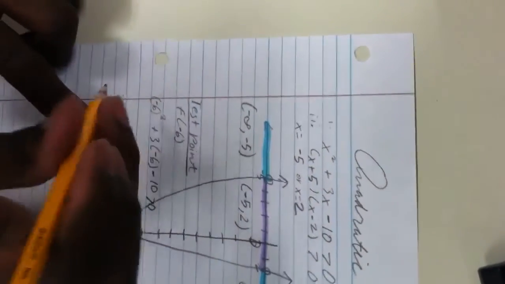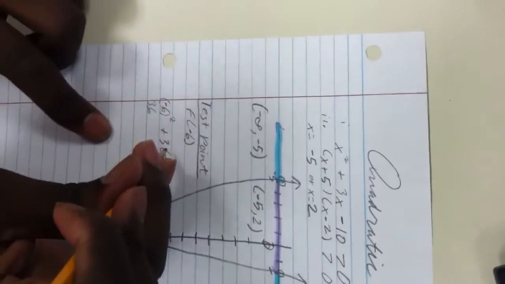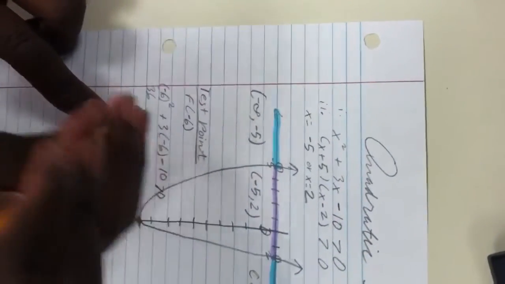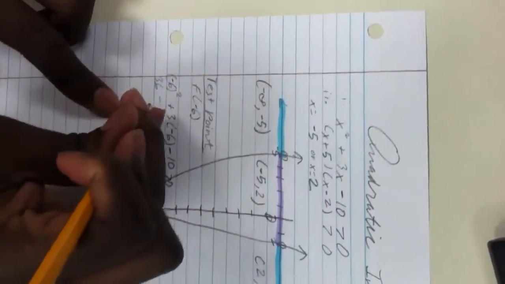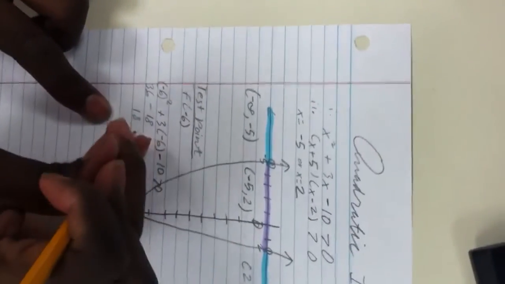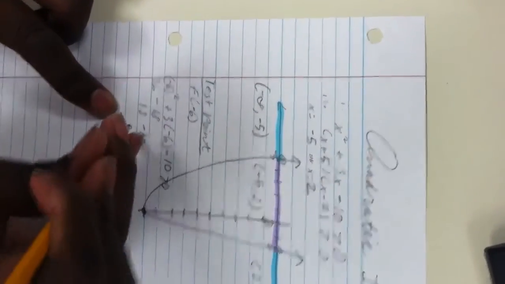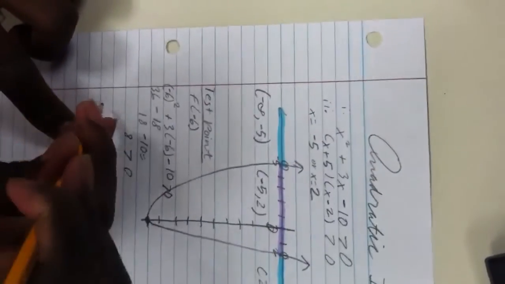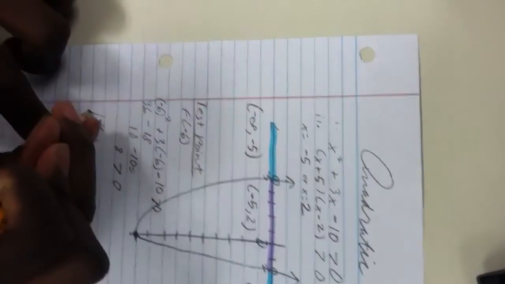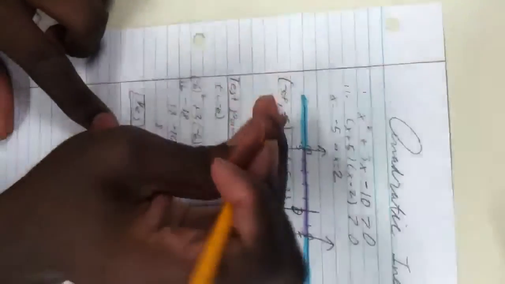So negative 6 squared is 36, plus 3 times negative 6, which is minus 18. That is 18. 18 minus 10 equals positive 8. Positive 8 is greater than 0. So that point works. That's a yes. This region is effective.